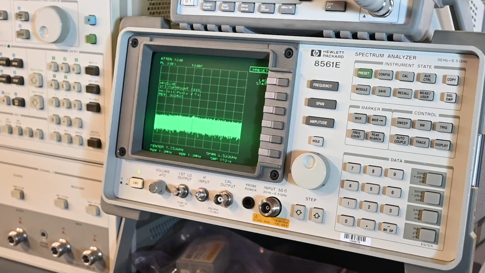So quite a while back, this Hewlett-Packard 8561E spectrum analyzer was the subject of a video where I made a modification and did some repairs to the instrument. So I'll post a link to that video in the description below. You may want to check out that video.